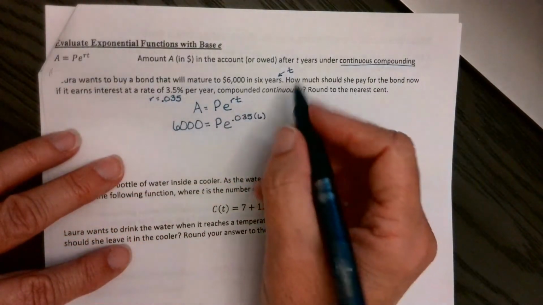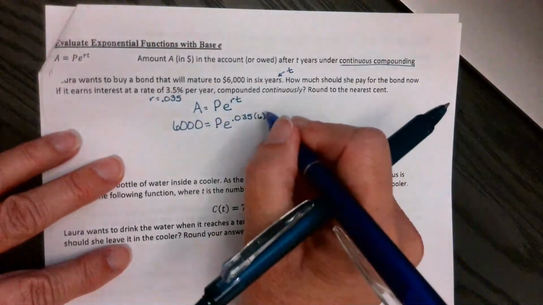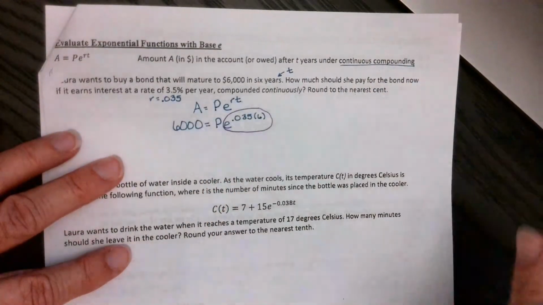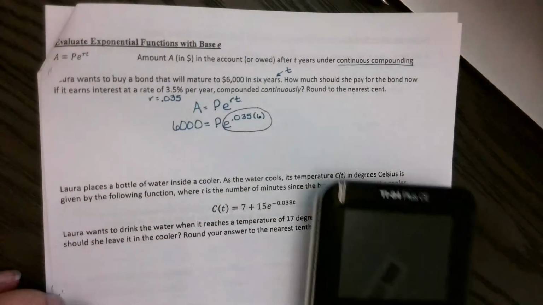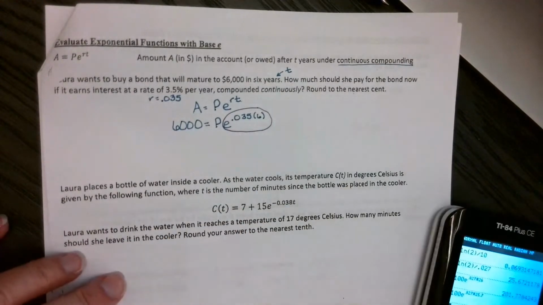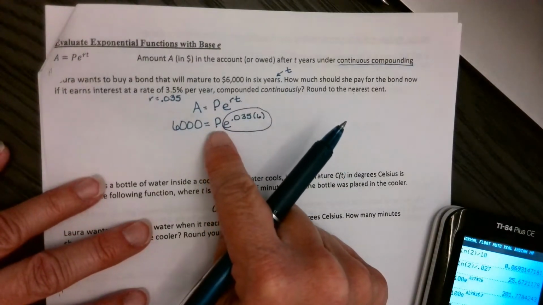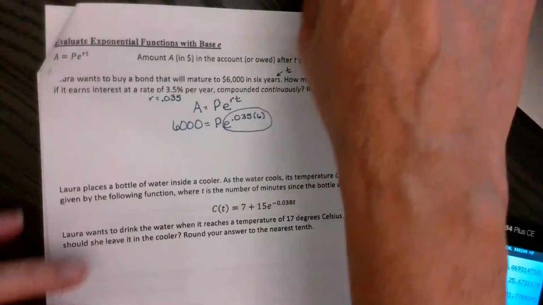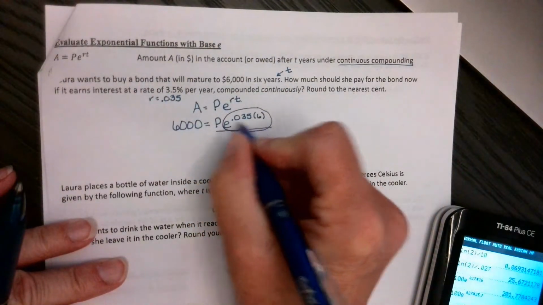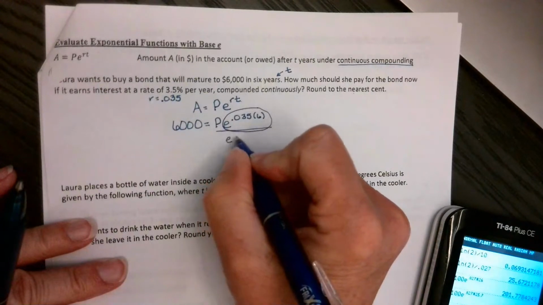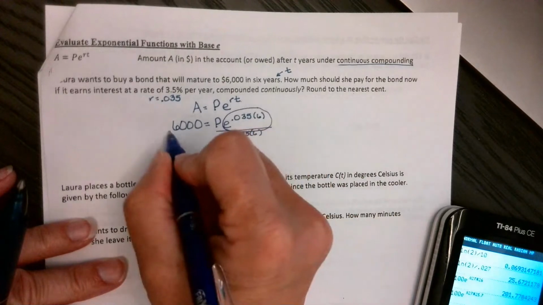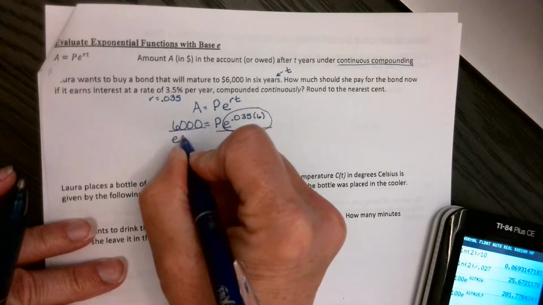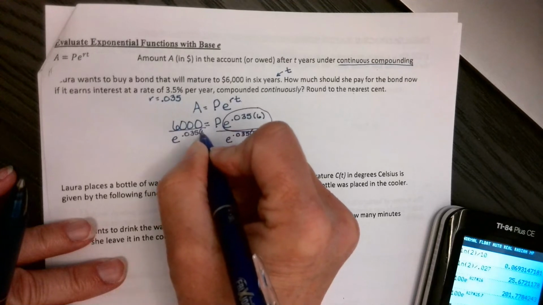Right now, this part right here is just a number, 2.727182, whatever, raised to that power. You can do this one of two ways. We want to get P by itself. This is multiplying, so to solve for a multiplying problem, you just divide. You could write this as a decimal, or you can just divide by that. So I'm going to divide both sides by e to the 0.035 times 6 power.